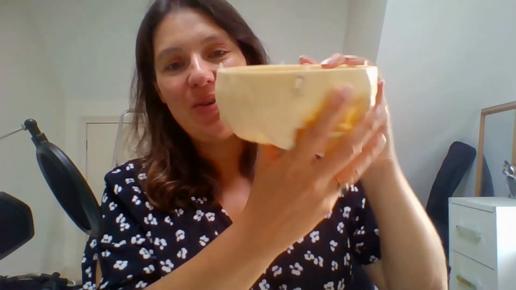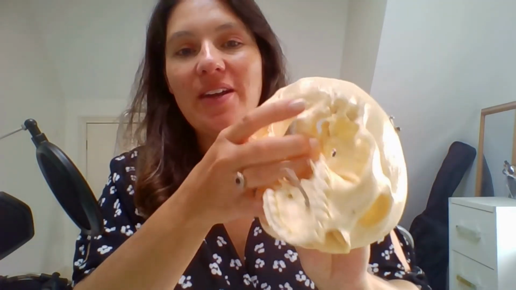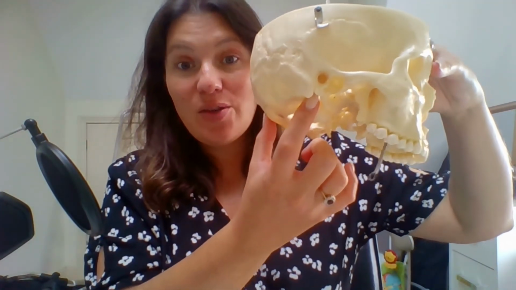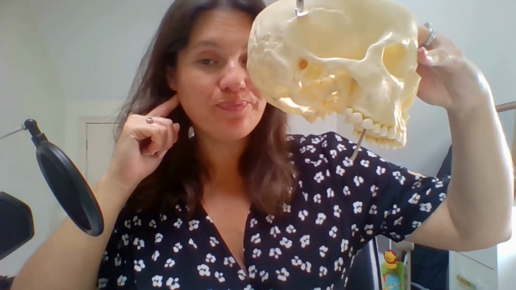Stylomastoid foramen is just deep. I obviously can't show you that on myself, but it's just sitting deep. Let me show you on this side. So the stylomastoid foramen is just here. So just below and deep to your ear.